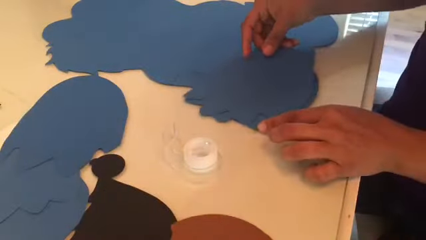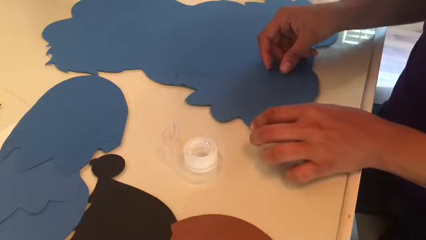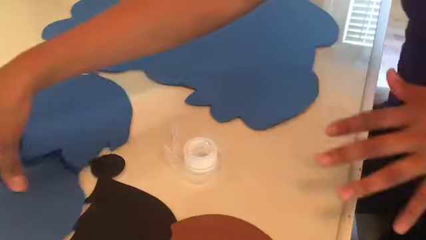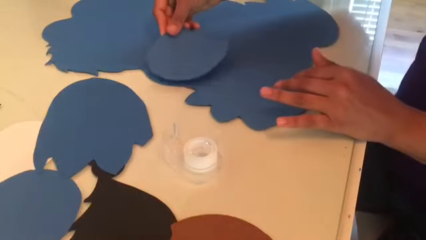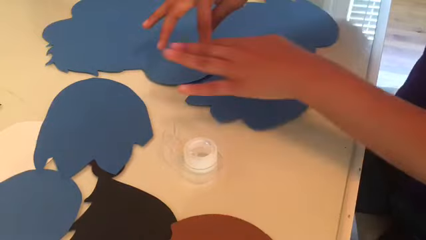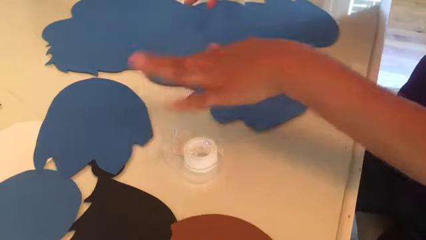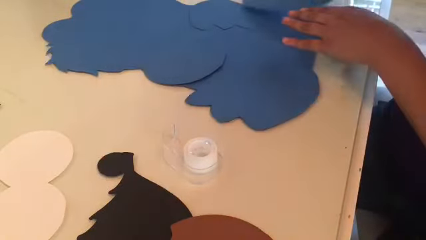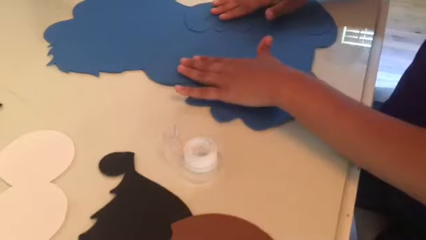So this one, I'm gonna put it right here, which means, you see, that's gonna cover that line right there. And then I'm gonna put this here, and that's gonna cover that line. And then the same thing here. I'm gonna put it right here, and then I'm gonna put the feet right here. So all the lines are gonna be covered.